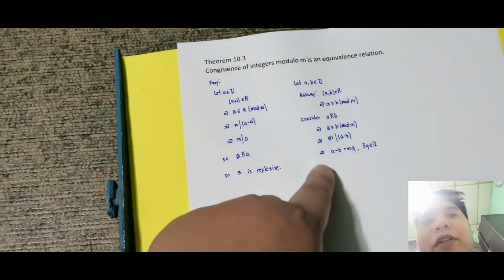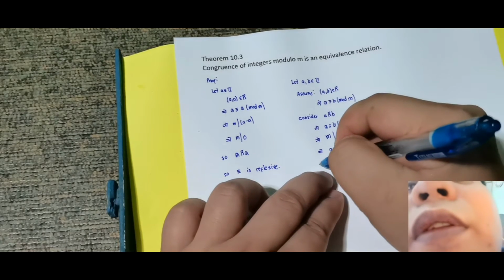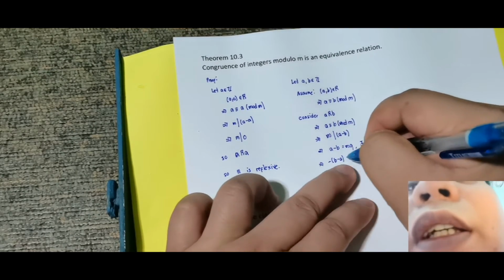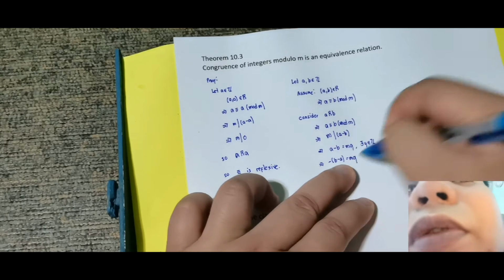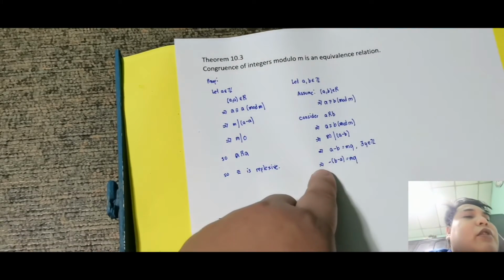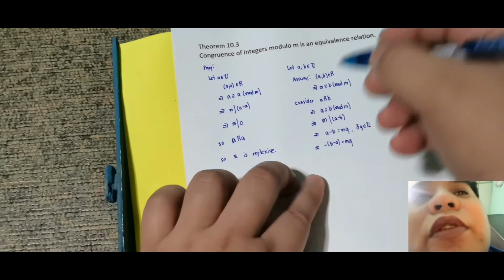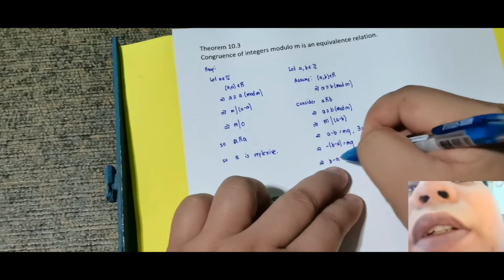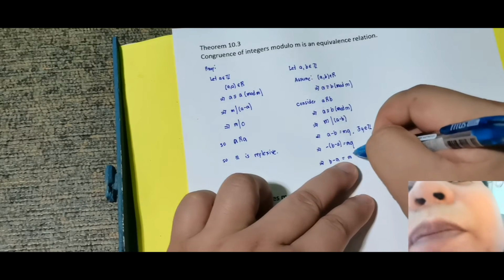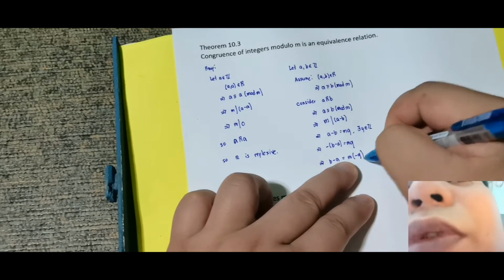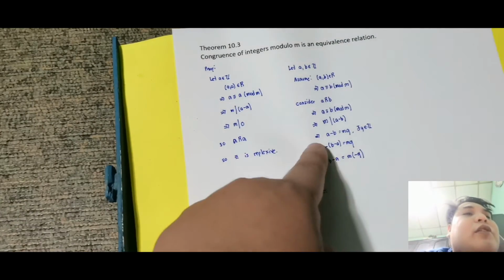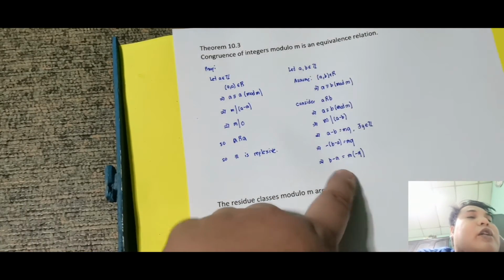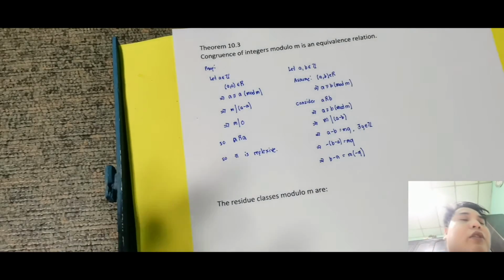Okay, next lalabas ko yung negative dito. This is something na negative of (b minus a) is equal to mq. Which divide ko both sides by negative, so this implies that b minus a is equal to m times negative q. So yung negative, dinivide ko, nagkaroon din ng negative yung right side naman. Ang ginawa ko, in-regroup ko, nilagay ko siya sa q.